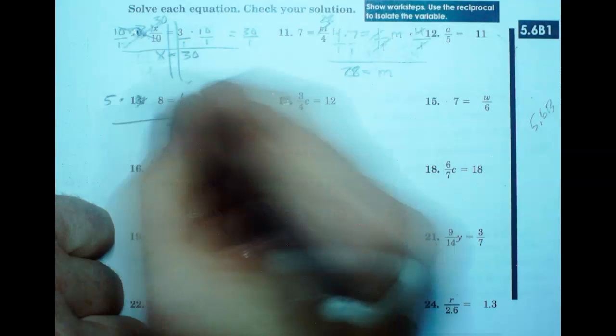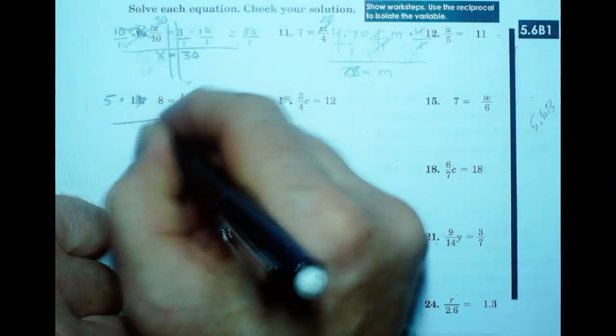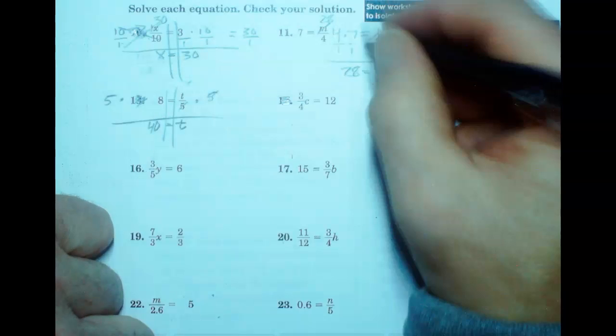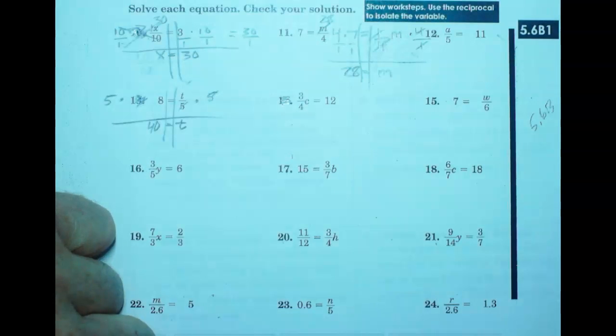5 times 8 is 40. Put in the railroad tracks if you can. Those are optional, of course. I kind of like them. All right. Yes, you need to show that. You're showing all kinds of things when you do this. And so I'm going to take the time to go through and show you and explain to you why you need to show these things.